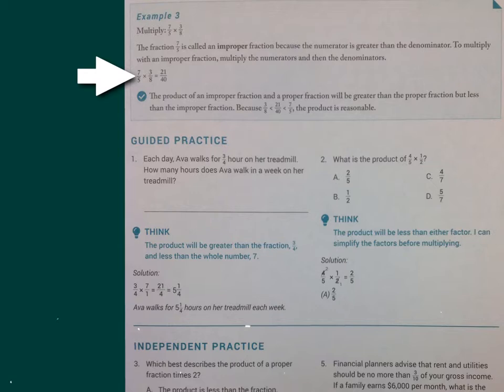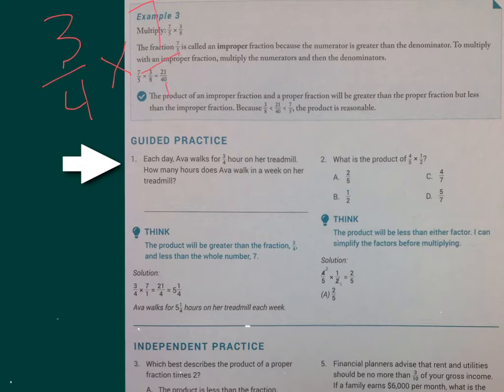Let's look at our guided practice. Let's look at number 1. Number 1 says, each day, Ava walks 3/4 hour on her treadmill. How many hours does Ava walk in a week on her treadmill? So what we're going to do is we know there are 7 days in a week. We know she walks 3/4 of an hour. So let's put 3/4, and then we're going to multiply that times, there's 7 days, so we're going to put 7/1.